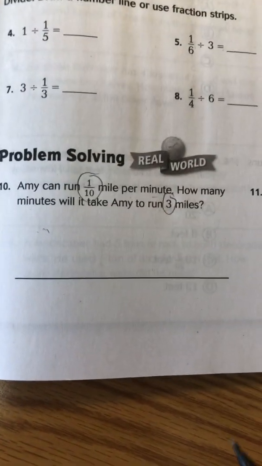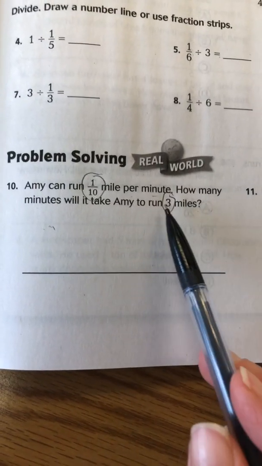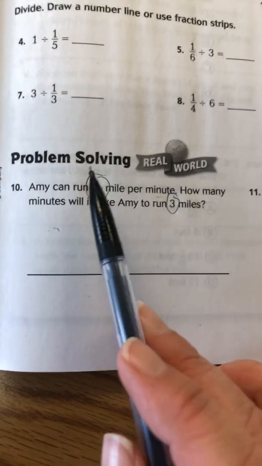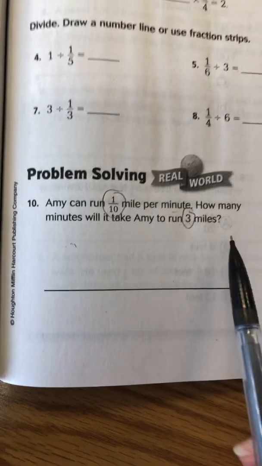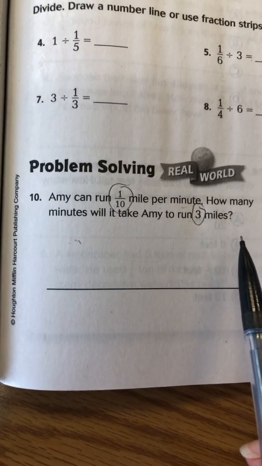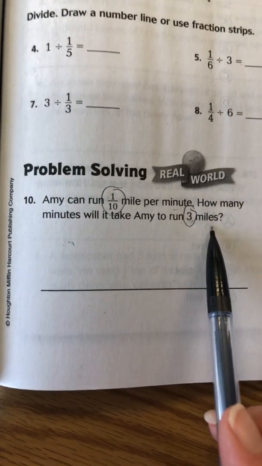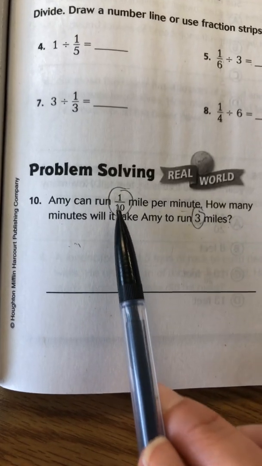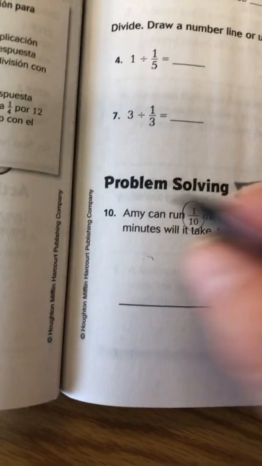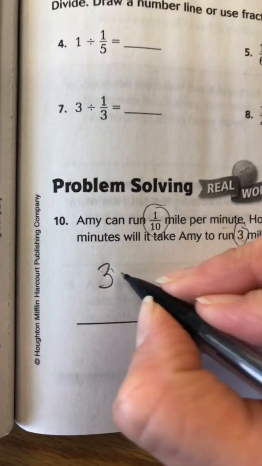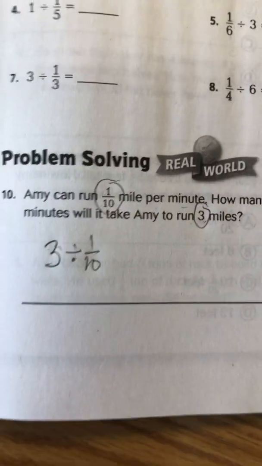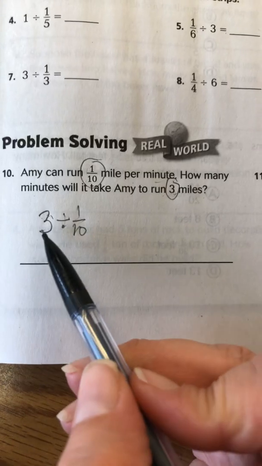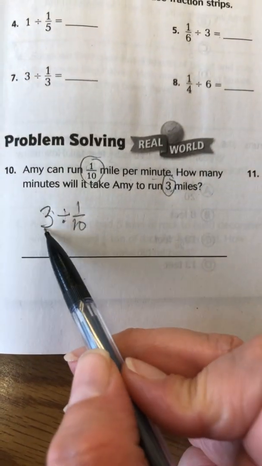So you have to ask yourself what's being split up. Are they splitting up the miles, or are they splitting up the tenths of miles? In this particular question, they are splitting up the miles. The 3 miles are being split up into 1/10 of a mile size pieces. So your division problem should read 3 divided by 1/10. Okay? You always put whatever's being split up first.